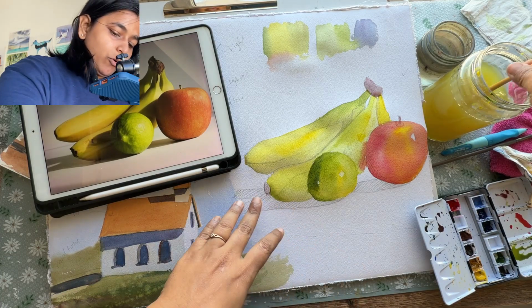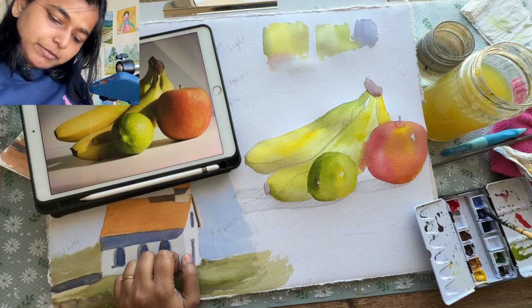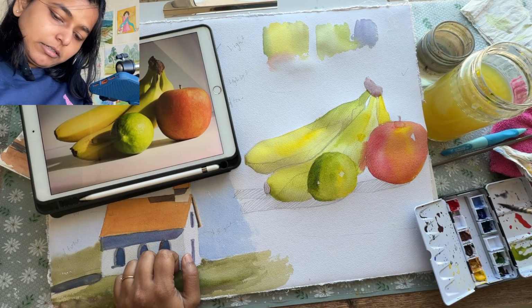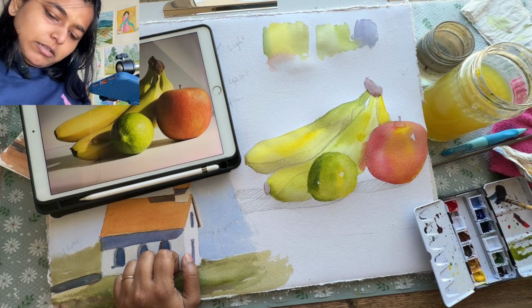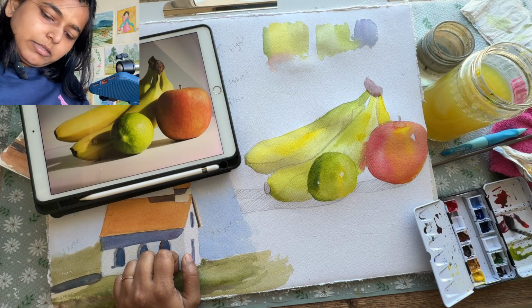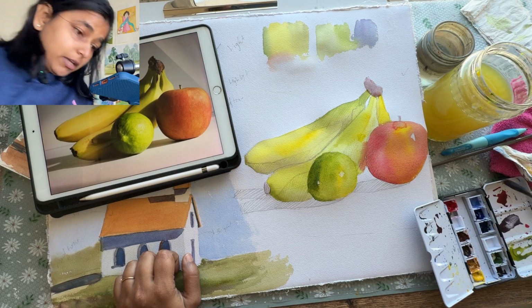Then let's go to the shadow part. So I think for shadow I will add more ultramarine and somewhat burnt sienna.